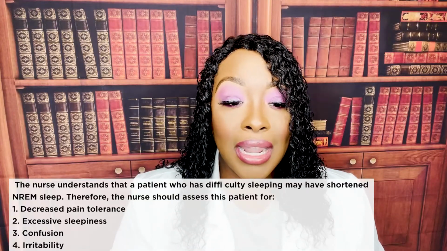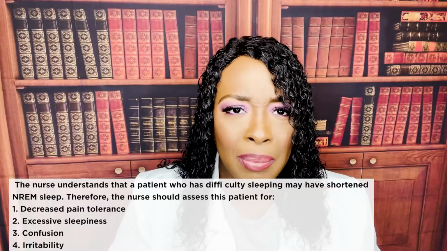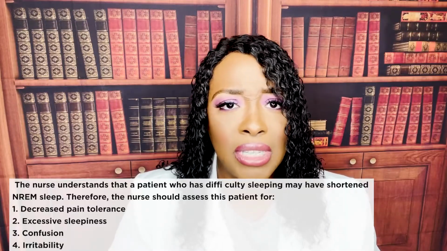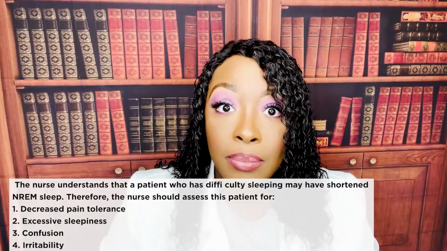And guys, the correct answer is 2. If that NREM has been shortened, you expect that patient to be tired. They're going to be sleepy. They're going to be fatigued. They're going to want more sleep because the NREM has been shortened.